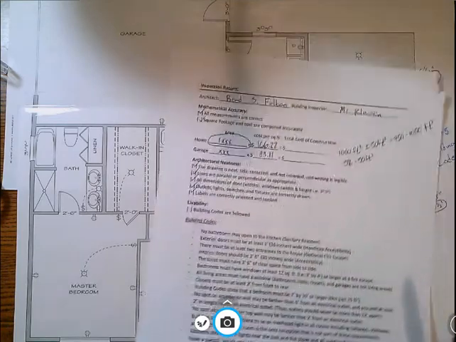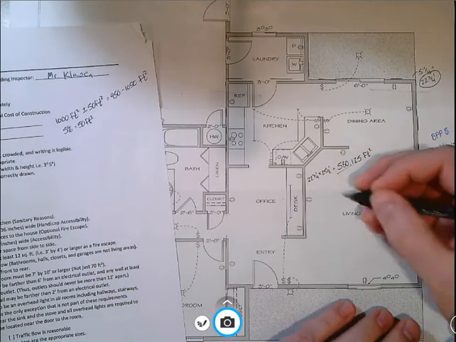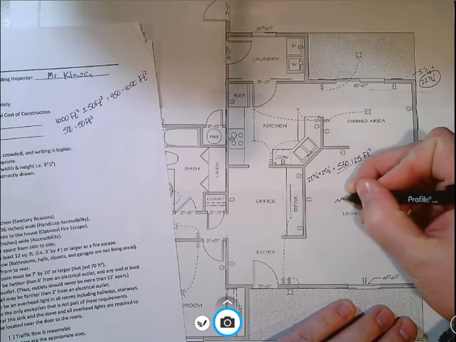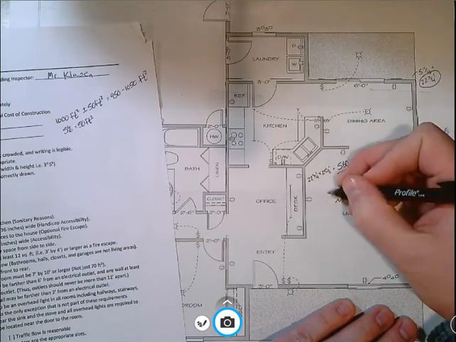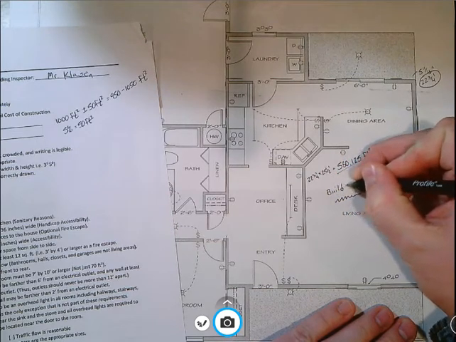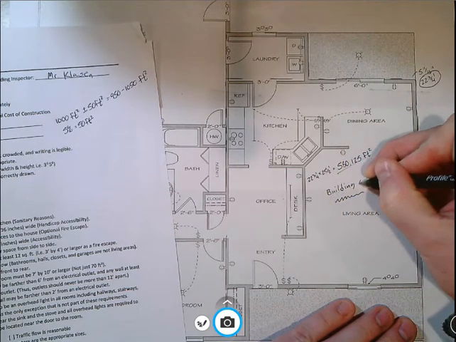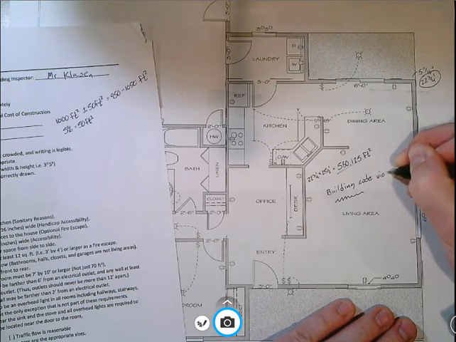And what I would like you to do is, as you're going through, if you were supposed to have a light in the living area, put a note right in the blueprint. You can just say building code violation, and actually tell me what's wrong.